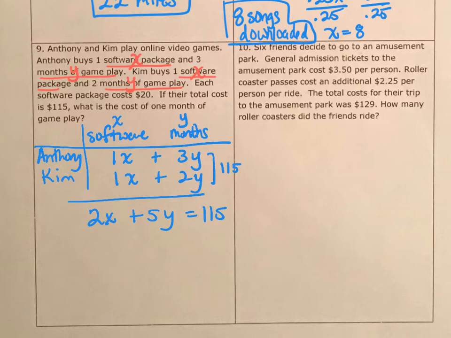Okay, here in our problem, they gave us the cost of the software package was $20. So now I can replace X with $20. So I've got 2 times 20 plus 5 times the cost of the months of gameplay equals 115. Okay, 2 times 20 is 40 plus 5y equals 115.